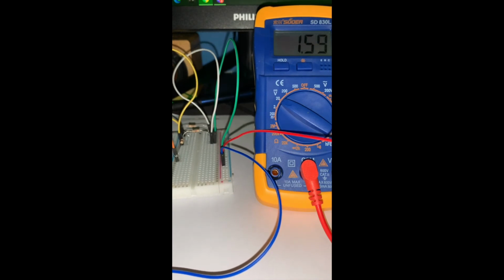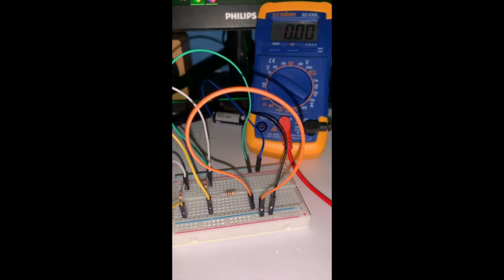So as you can see, the total voltage is around 1.59 volt.